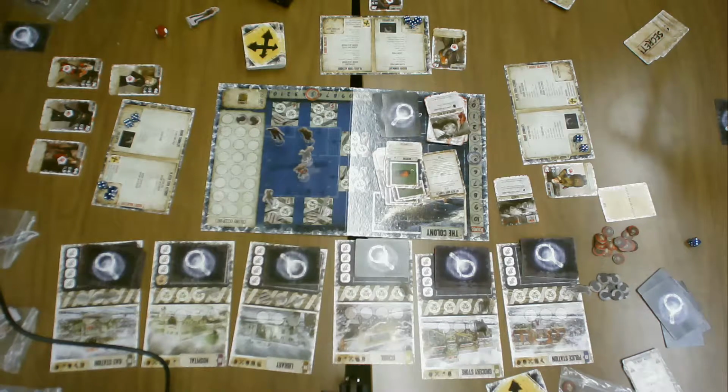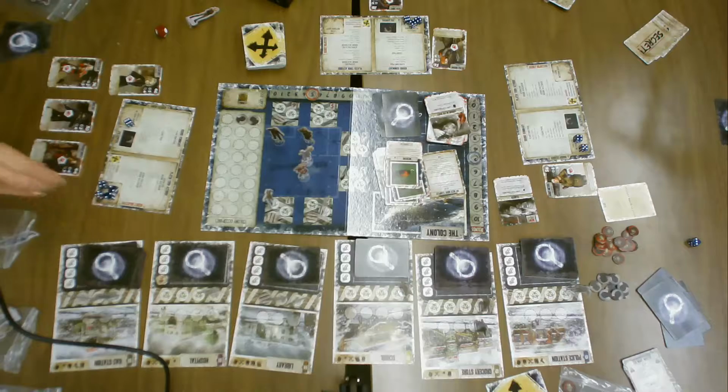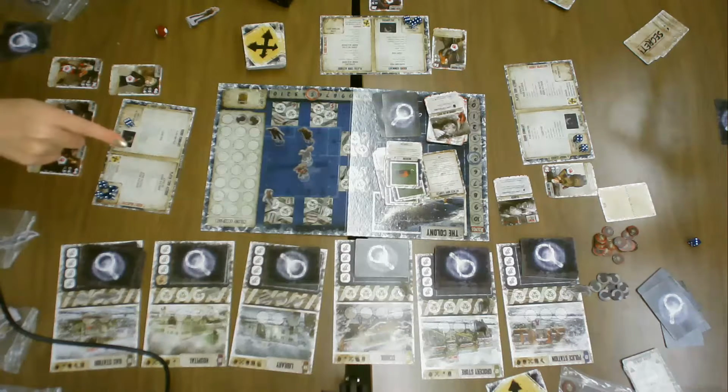This could come in handy. But I'm going to use... Okay, I'm going to use just this 5. And I'm going to get Mike to kill that zombie right there. Okay.